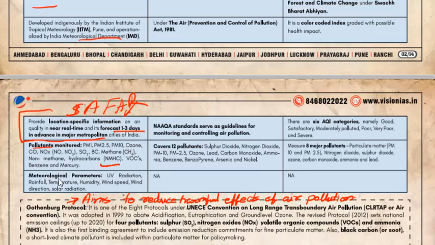Next is meteorological parameters: UV radiation, rainfall, temperature, humidity, wind speed, wind direction, and solar radiation will also be informed by SAFAR, which is not applicable for the NAAQS and air quality index. This is the specific feature of SAFAR, which you should know, showing how it is different from the others.